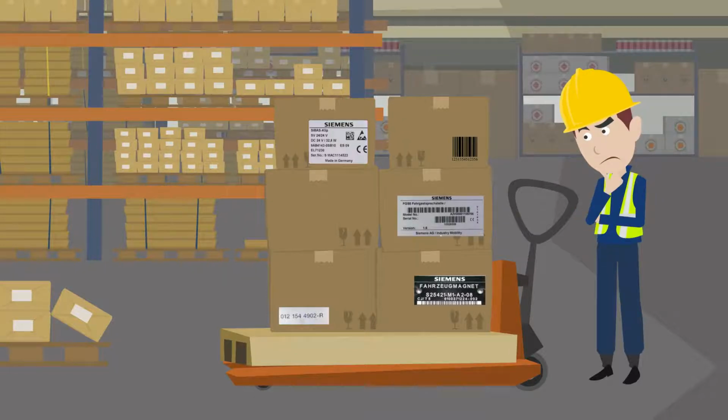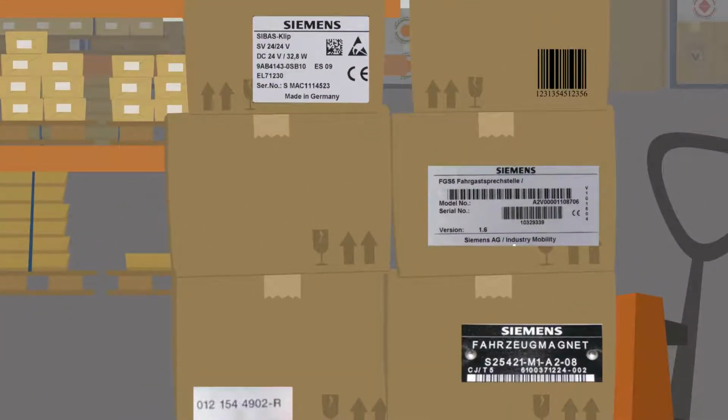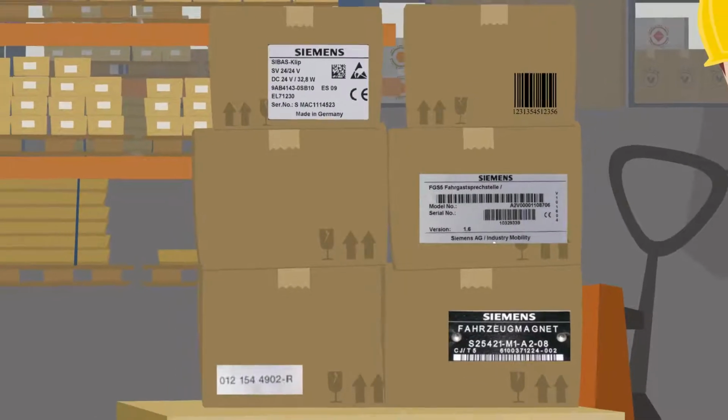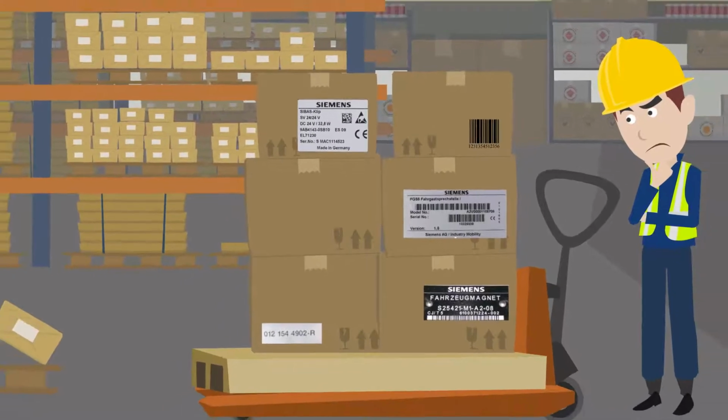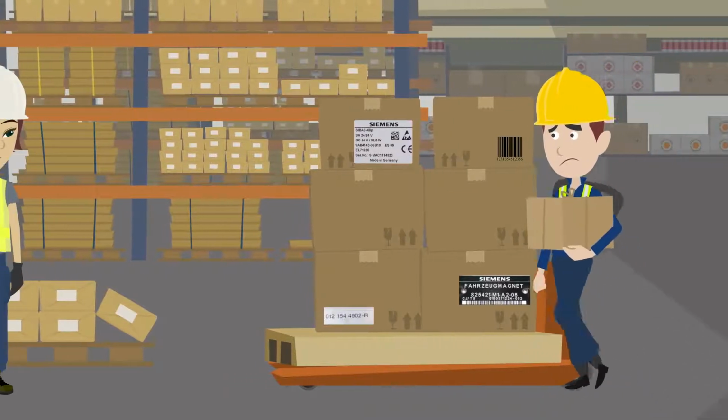Max is faced with several different materials and wants to identify them by their label. Like every week, he faces the same problem. He recognizes individual numbers on the label of the products, but does not know what they mean. Therefore he tries to scan the information on the label. However, it is not possible to scan every label, because barcodes are sometimes not available.